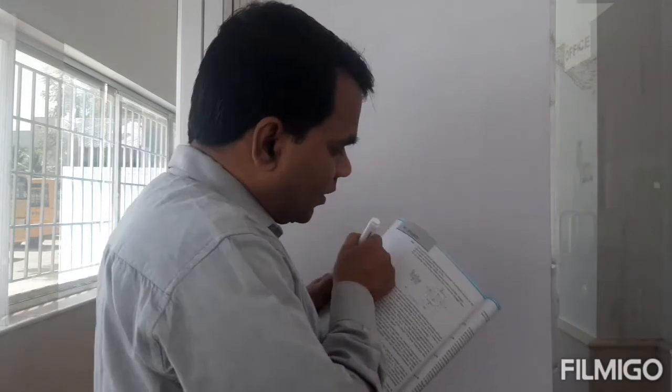exercise problem 6.2. It says use Lenz's law to determine the direction of induced current in the situations described by figure 6.19. A wire of irregular shape turning into a circular shape. And then B, a circular loop being deformed into a narrow straight wire. Okay, so let me take up the first case. This is 6.2.